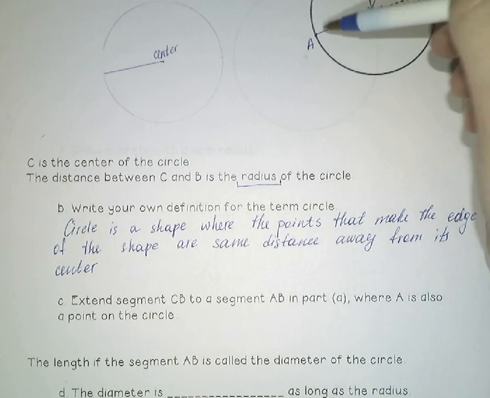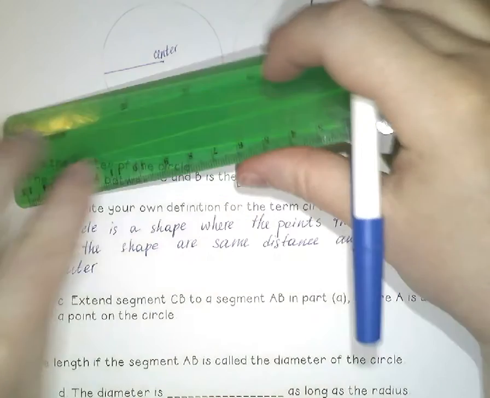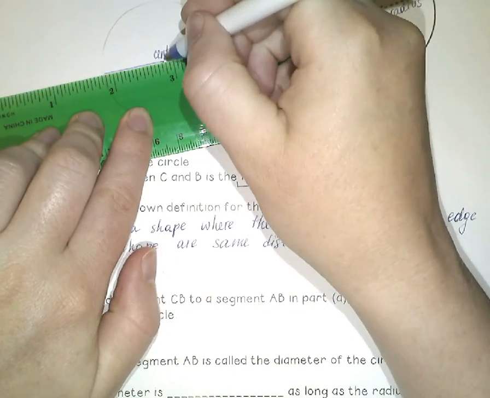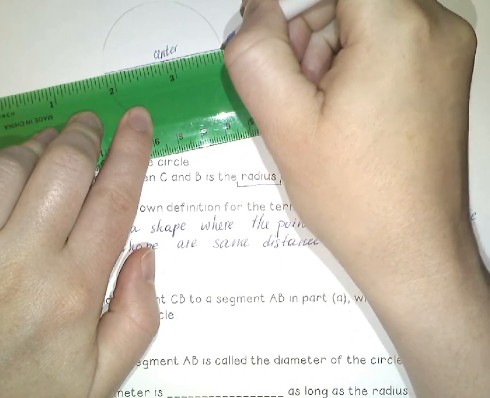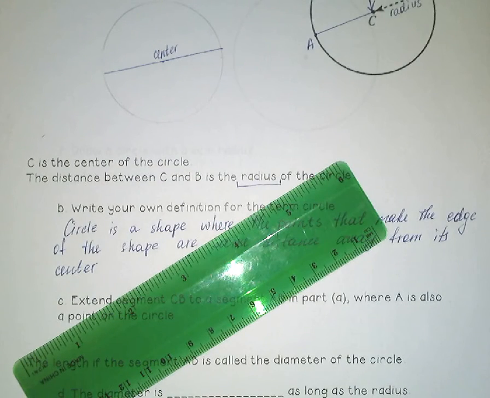It's also going to be a point on the circle, and it's a segment AB now, right here. I can also extend my radius right here and draw another radius.